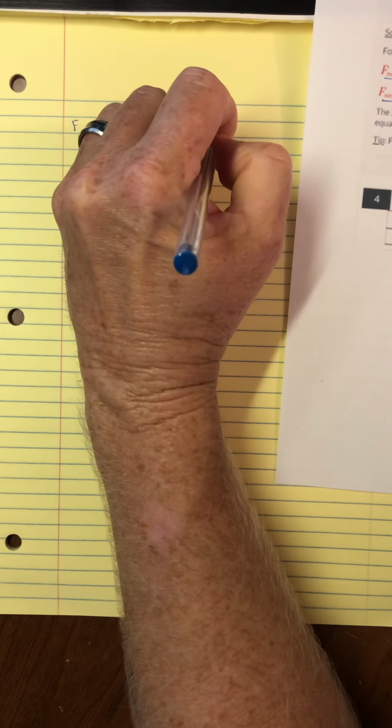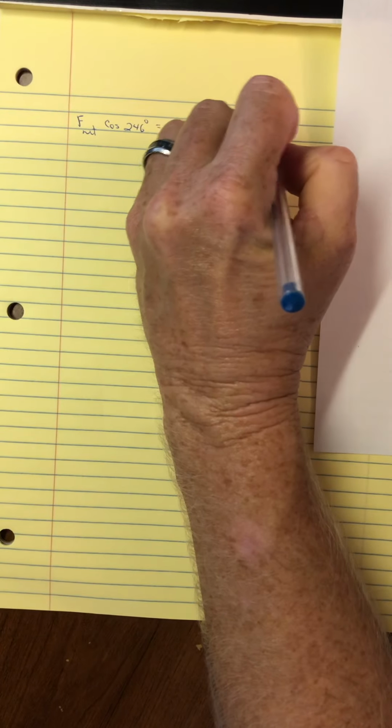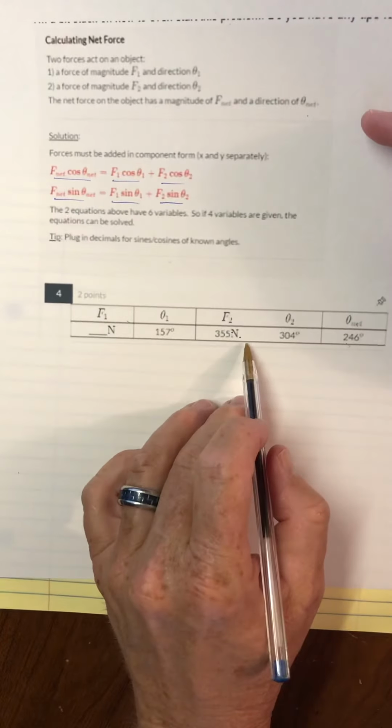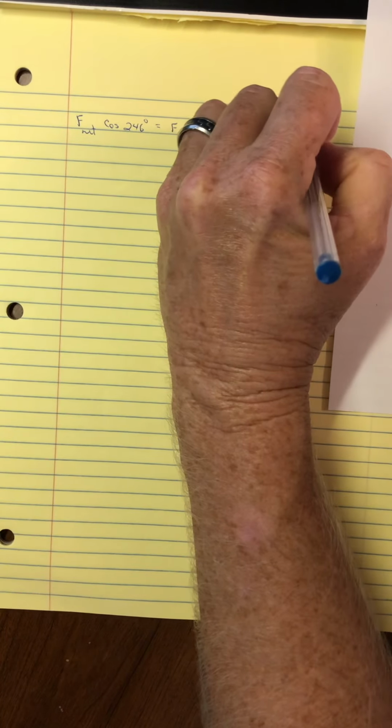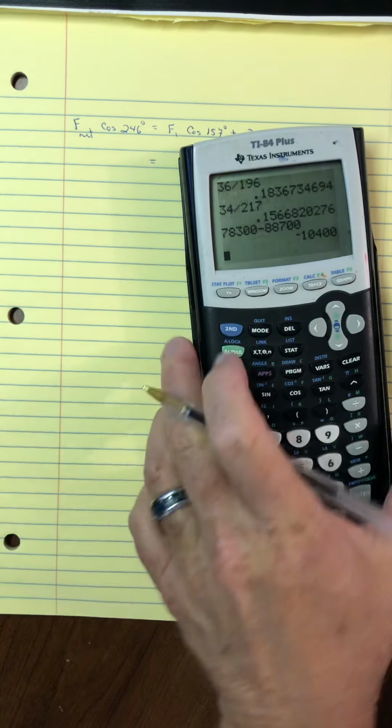That is equal to the magnitude of F1 and the cosine of 157 degrees. Then we have force number 2, which is 355, and we have then the cosine of 304 degrees.